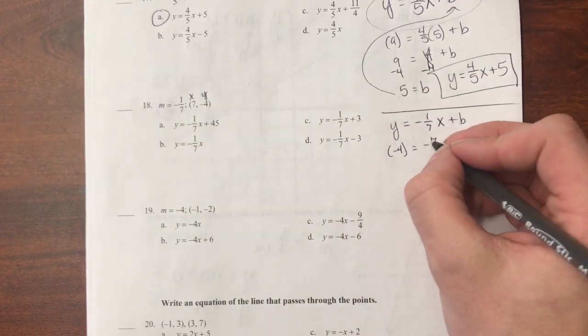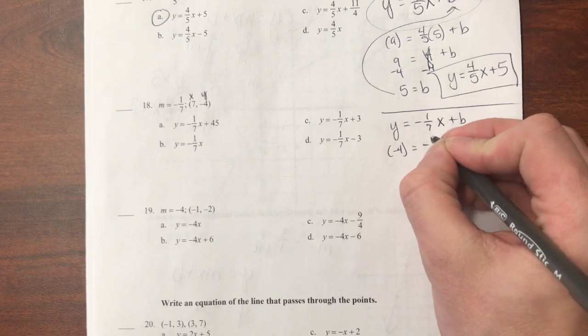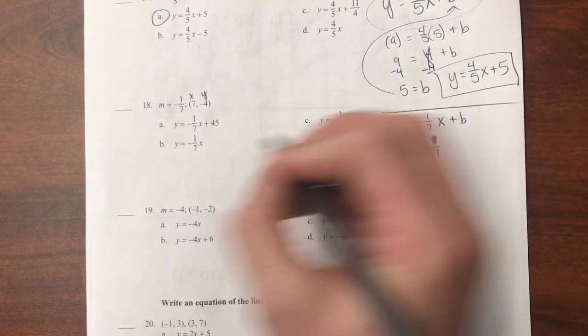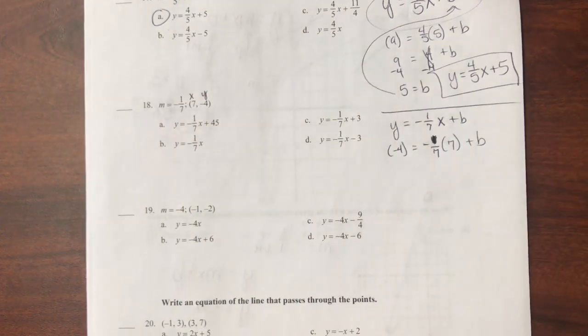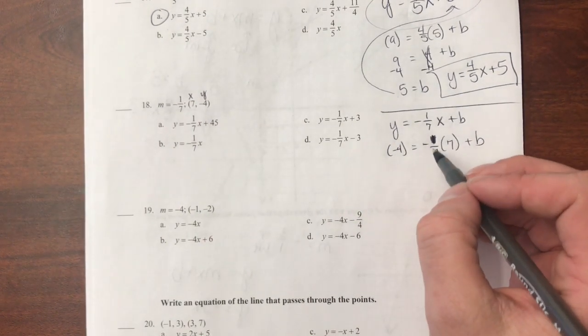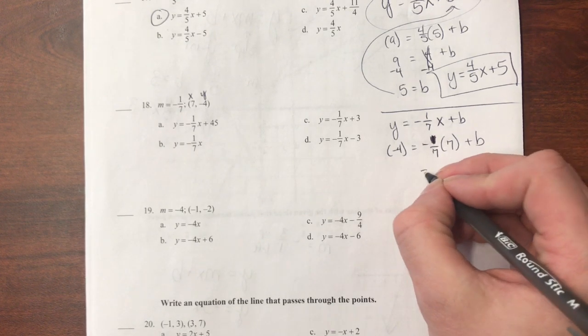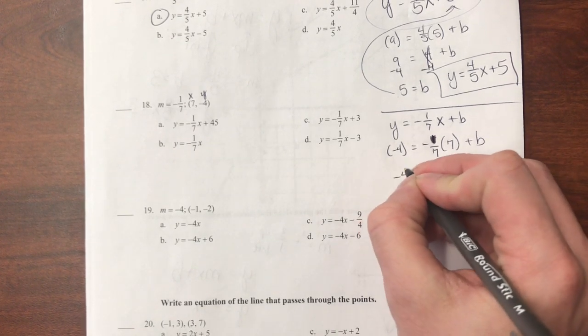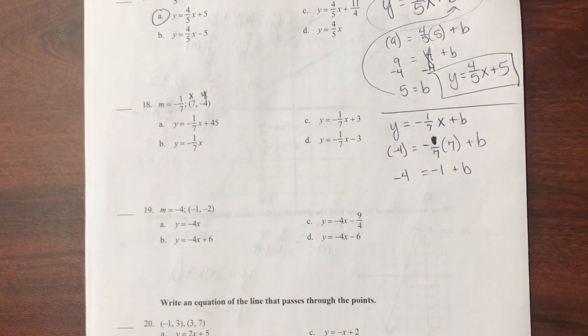Negative 4 equals negative 1 over 7, and I'm going to replace x with regular 7, plus b. Negative 1 over 7 times 7 is negative 1. Okay.